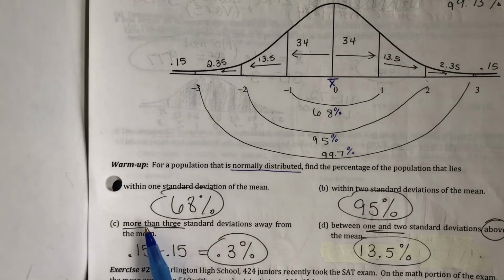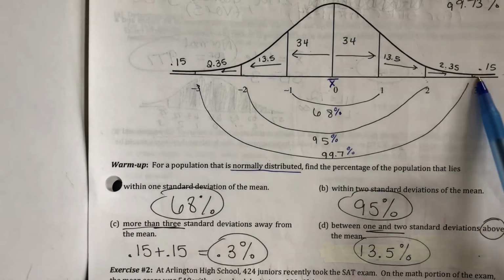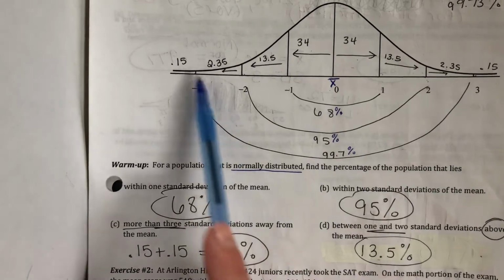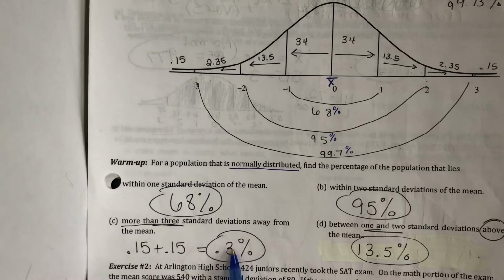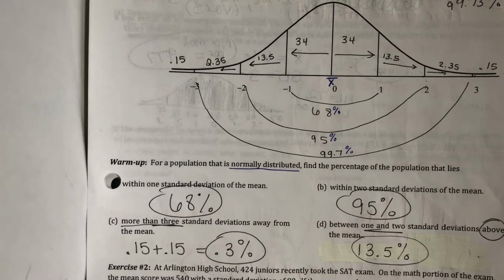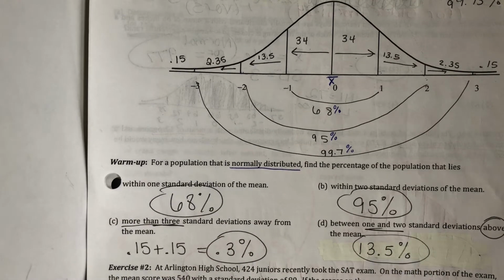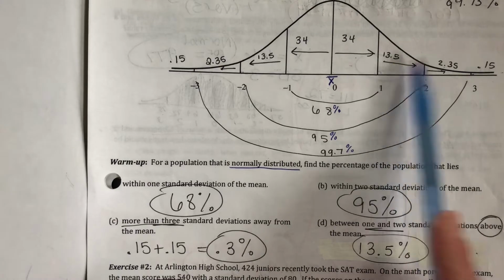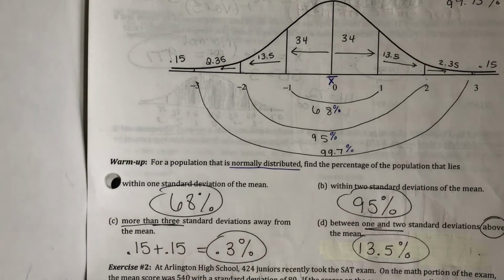This one says more than 3 standard deviations away from the mean. More than 3 would be bigger than 3. So 0.15 in this direction, 0.15 in this direction, adds up to 0.3. Between 1 and 2 standard deviations above the mean would be just this region right here, between 1 and 2, 13.5. There's a variety of questions I could ask similar to that, but that gives you an idea of how to use the percents and how to add them up.